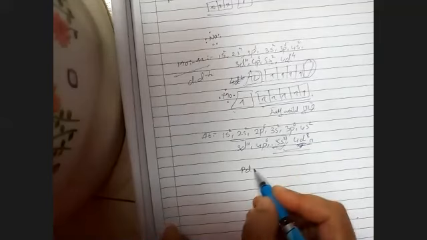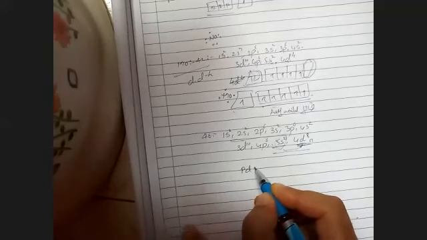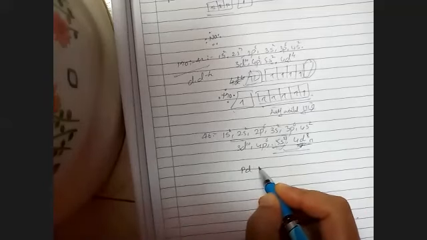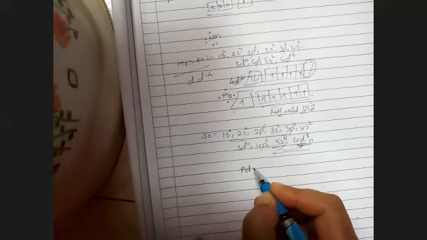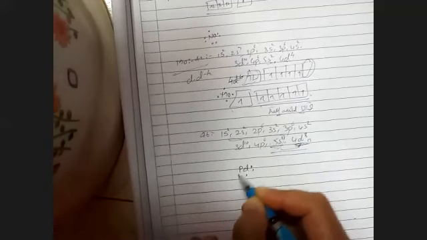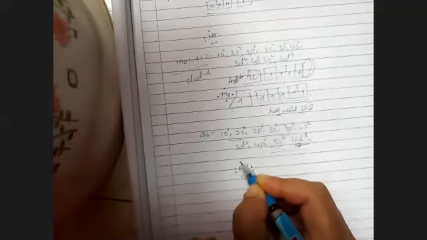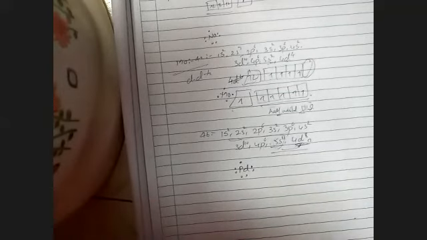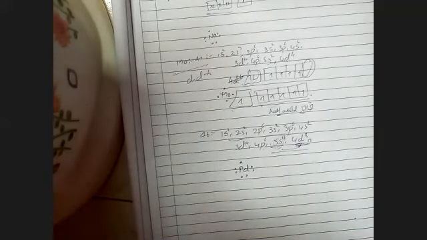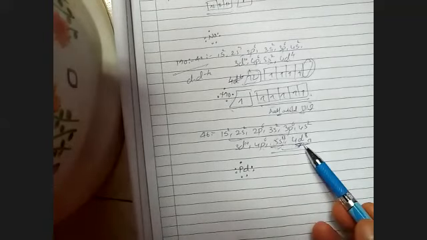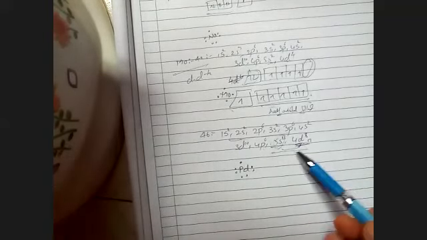This is 4, 8, right? So 8 means 3 pairs of electrons with unpaired. That's it. Don't get confused. Go from the valence electron. Start from the valence electron, then it will be easy to understand and easy to write. If you are moving like this and this, you won't get it. So go from the valence orbital.